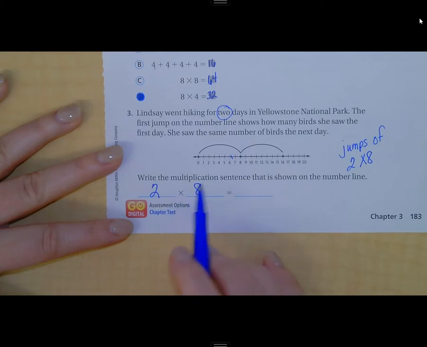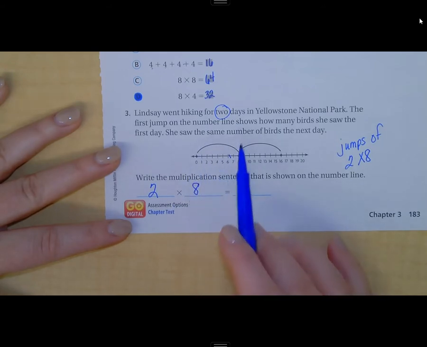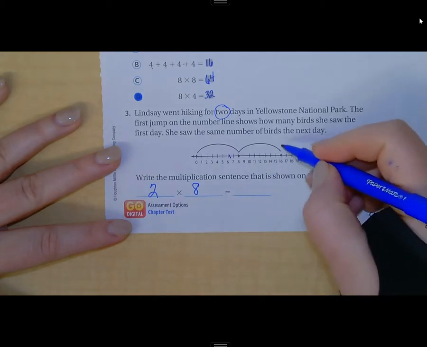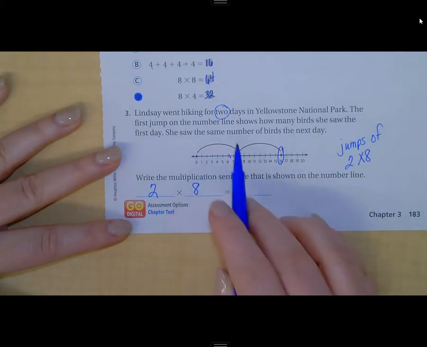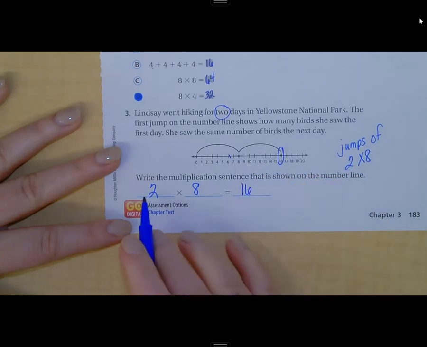2 jumps of 8. If you wrote 8 times 2, you are incorrect, because a number line for 8 times 2 is going to have 8 small jumps on it. Okay? Now, to find the answer, we need to find where we landed. Well, we landed on 16. So that tells me that 2 jumps of 8 totaled to 16, or 2 times 8 equals 16.